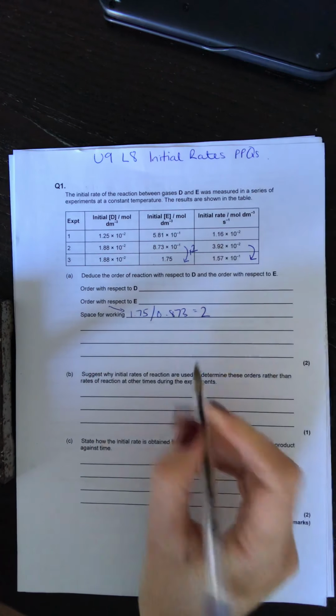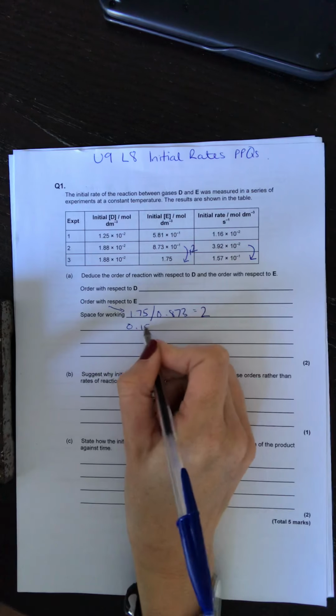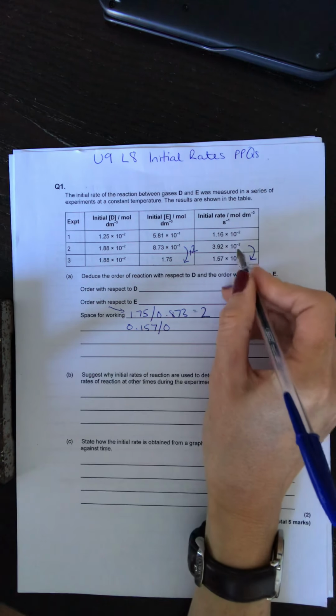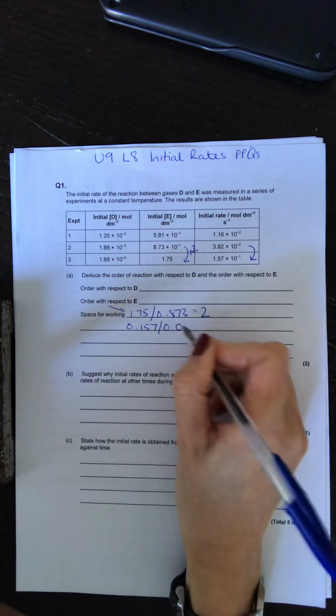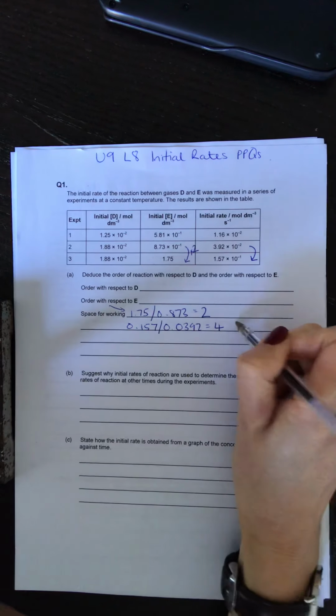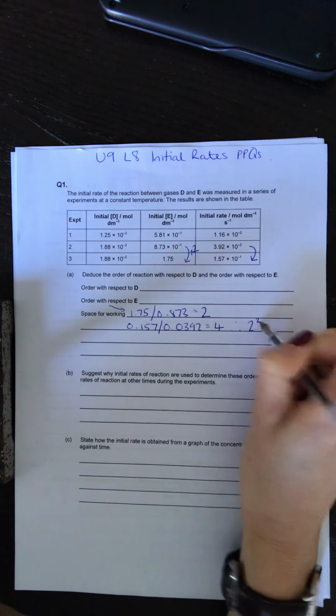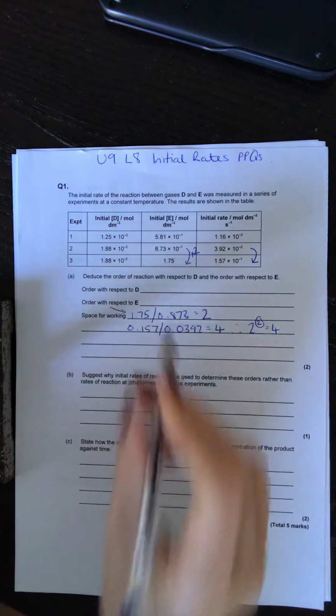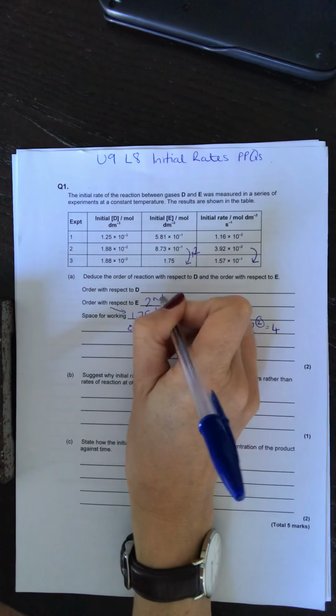So let's put that. So we can say 0.157 divided by 0.0392 equals 4. And please note the powers of that's minus 1, that's minus 2. Therefore, because 2 raised to the power of 2 equals 4, we can say that the order with respect to E is second.